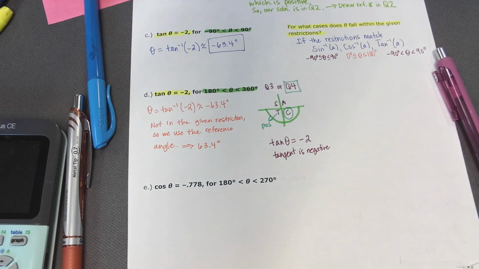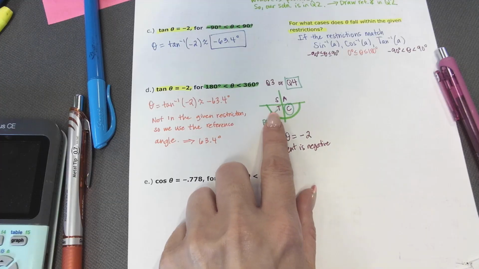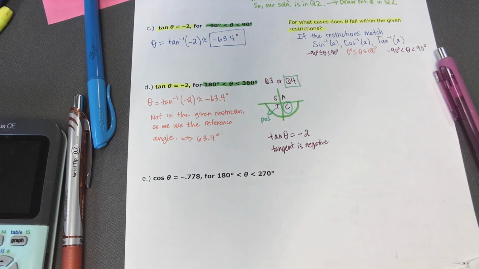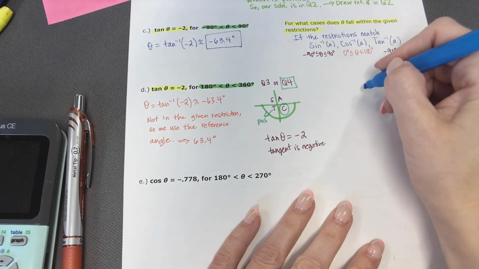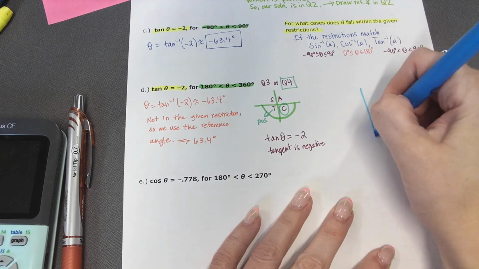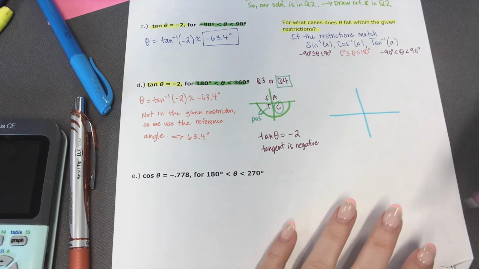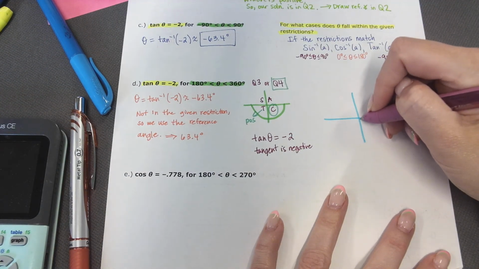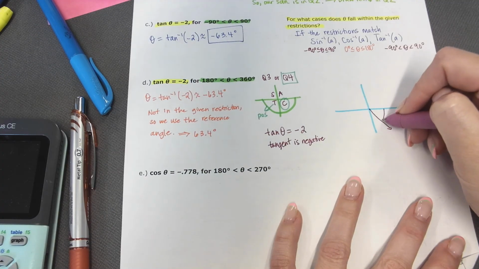Okay, what questions do you guys have for me on how to figure out which one it is? It's based on this equation. So if this is equal to a negative, choose the one where it's not positive. All right, now we get to draw it. In quadrant 4, you draw the reference angle. So you are drawing the angle 63.4 degrees. You draw that terminal side of your reference angle.